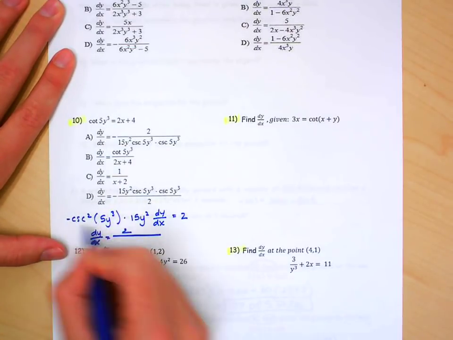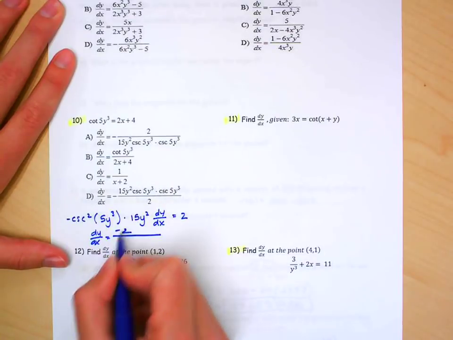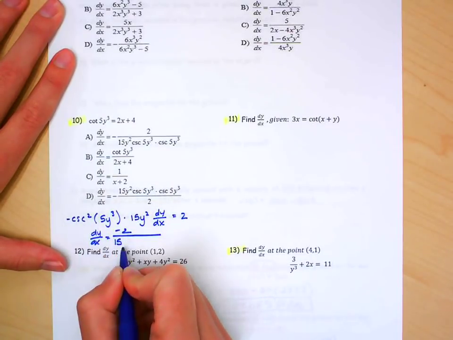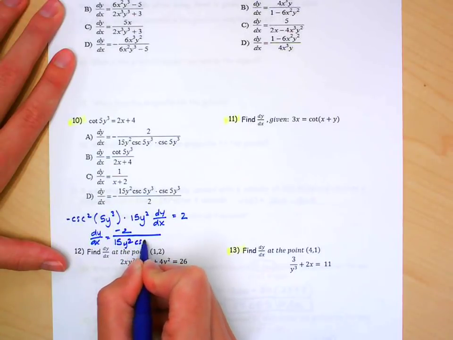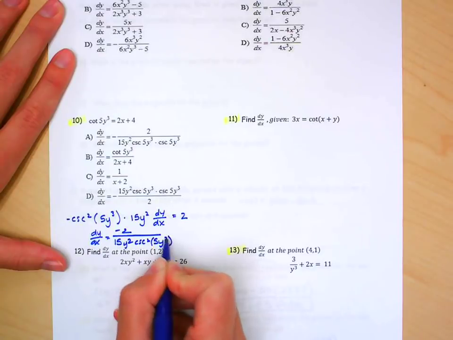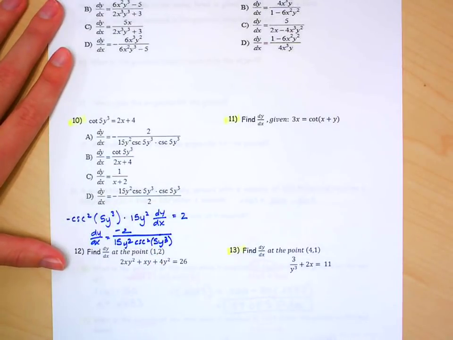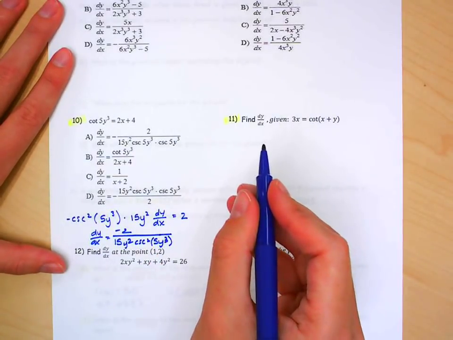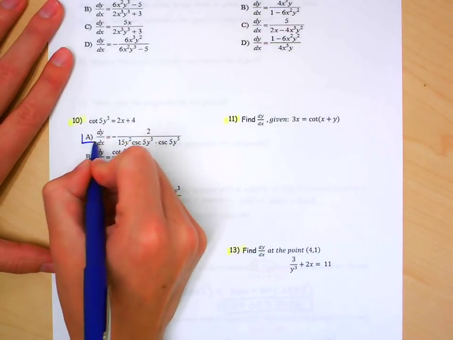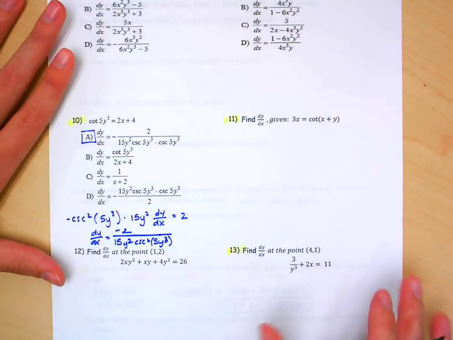Well, notice this is negative, so I'm just going to throw that negative at the top. So when I divide by all this, I have the negative 15y squared cosecant squared of 5y cubed, which I believe is a. And they just wrote it as cosecant times cosecant. That's the same as cosecant squared. Okay, let's look at number 11.